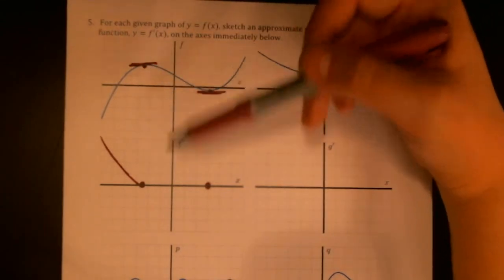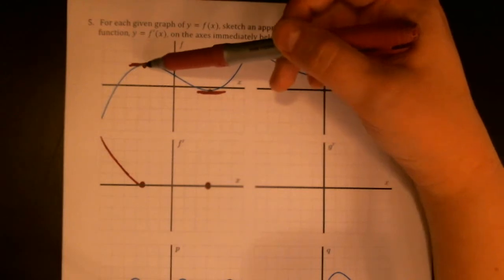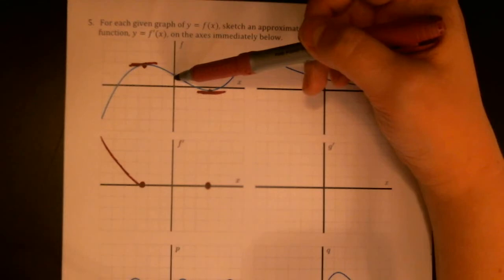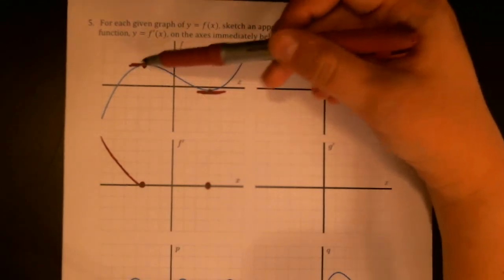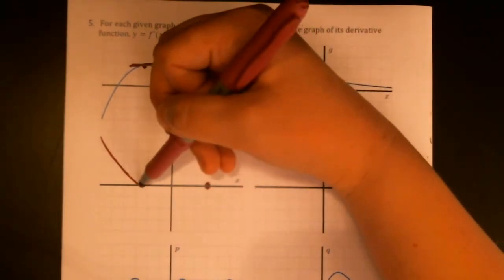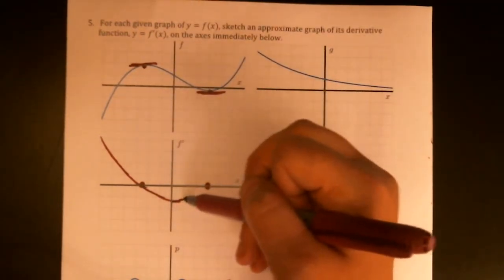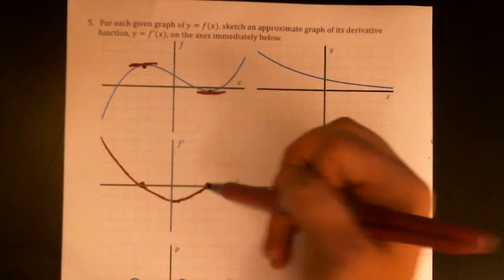On the right hand side of the little flat spot, I said I have small negative and then bigger negative and then back to smaller negative slopes. So here my y value should get a little bit negative and a little bit more negative and then a little bit less negative and then back to 0.